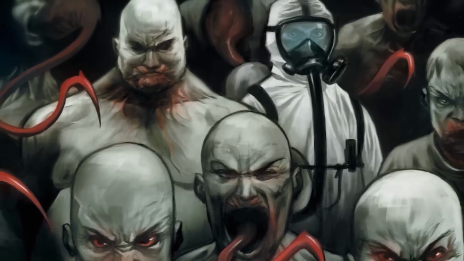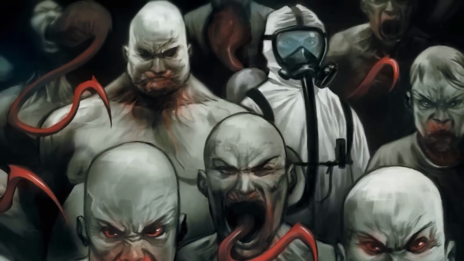It shoots forth to latch onto a victim, draining its blood and then infecting the human with more gross capillary worms. And yeah, that's pretty much the end of it all.